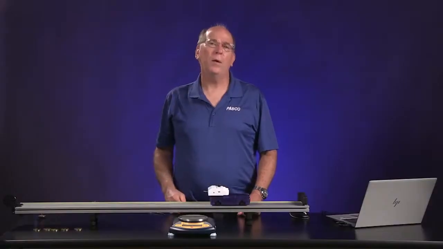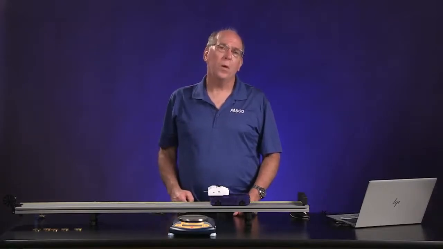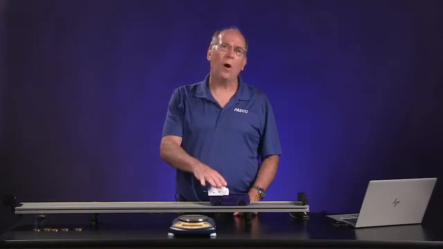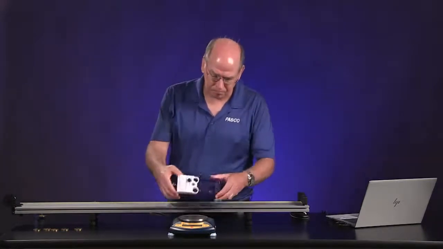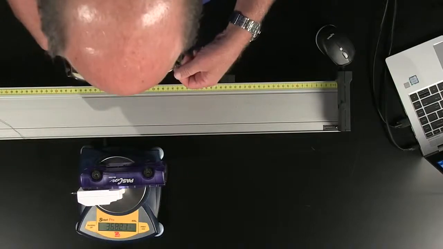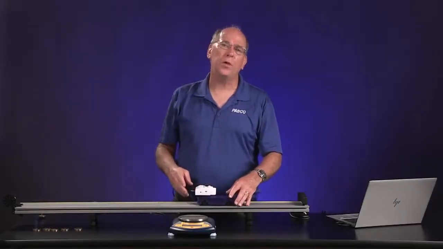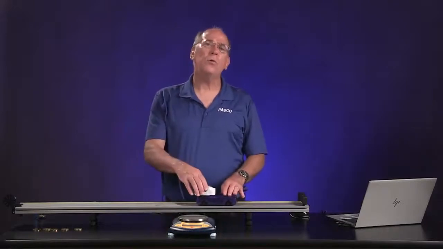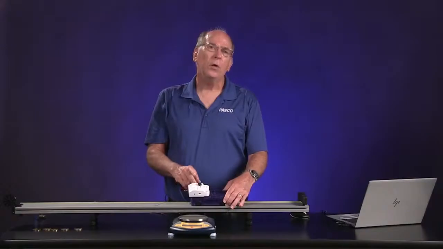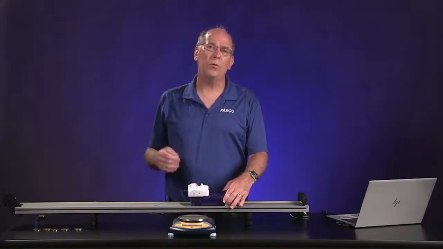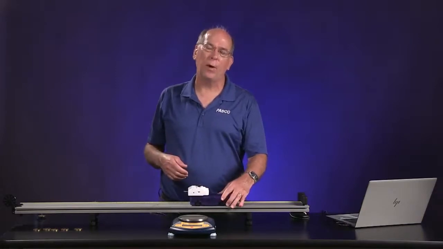In any experiment, it is important to understand the variables and to control them. We're interested in the motion of this cart, so we need to measure its mass, and we're going to keep that constant. The cart's mass is 0.36 kilograms. That includes a wireless force acceleration sensor that is attached to it. The force acceleration sensor will be used to measure the force applied to the cart and the resulting acceleration.